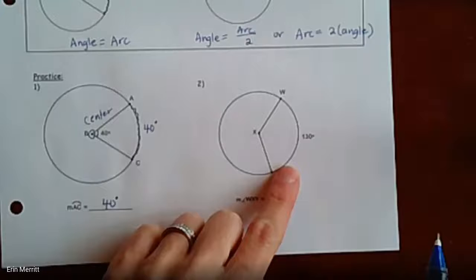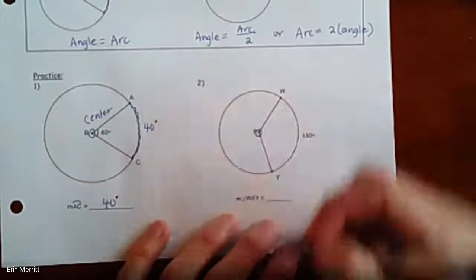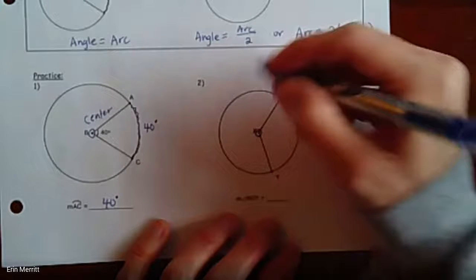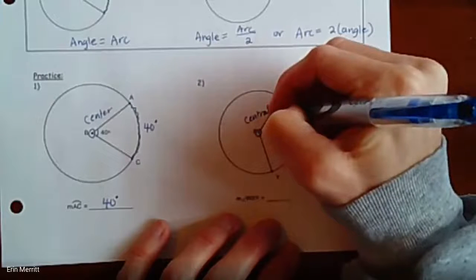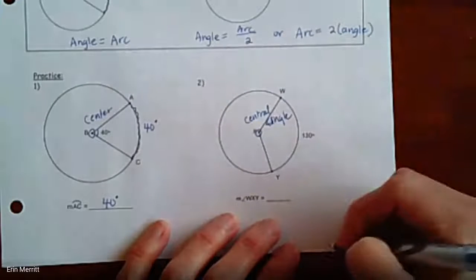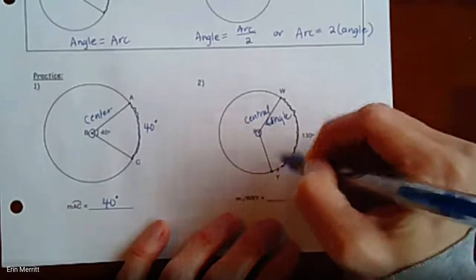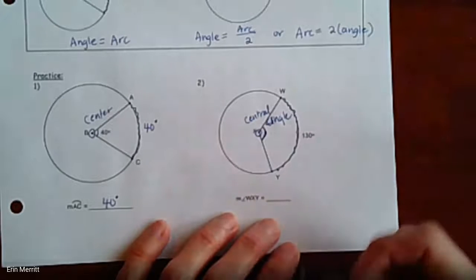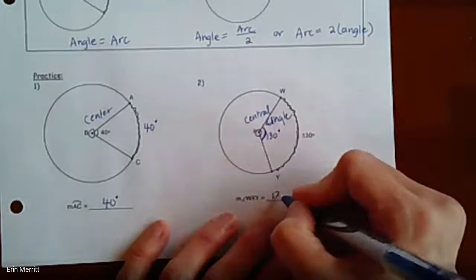The one next to it, where's the vertex? You got it. It's right on the center again. And so if it's on the center, it's a central angle. And so if the arc is 130, then so is that angle right there, 130.